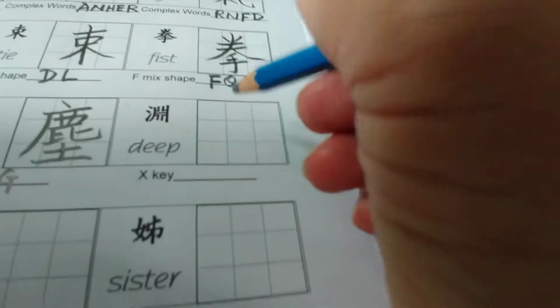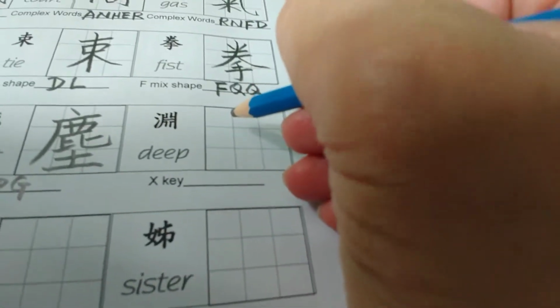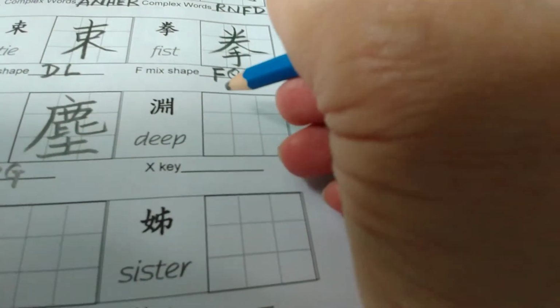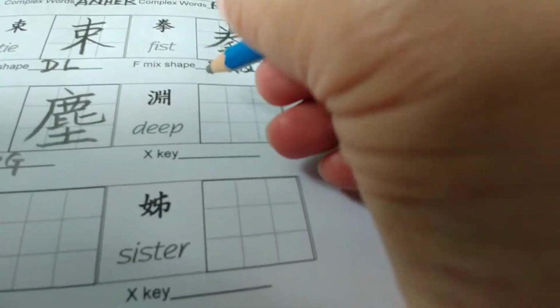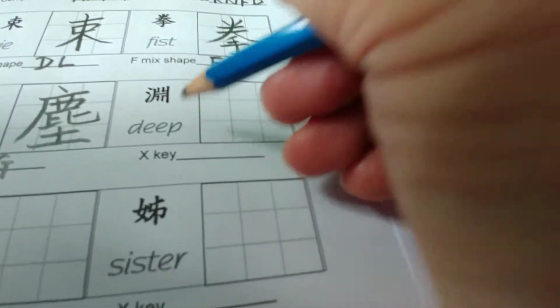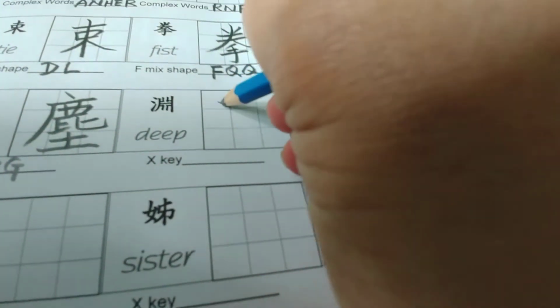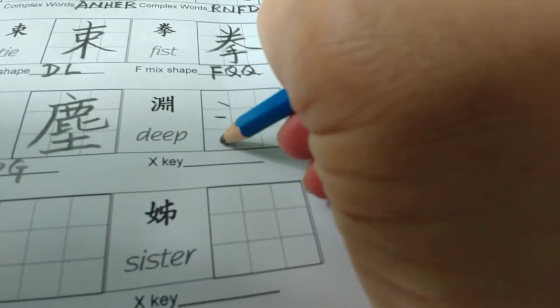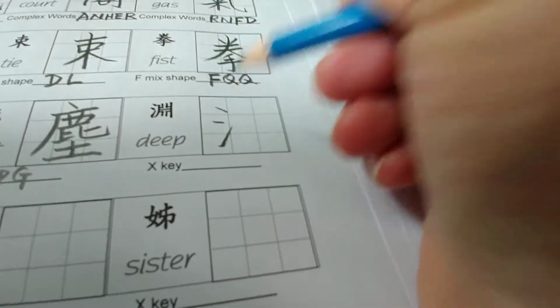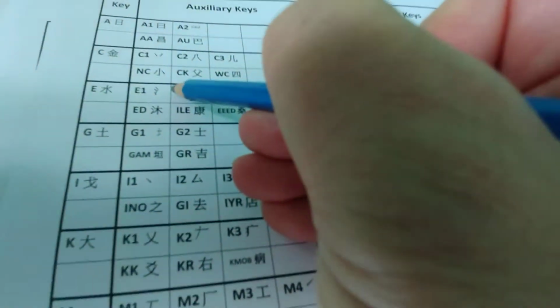Okay, the next one is Yun. It means deep, very deep in Chinese. On the left hand side, very easy. This is water, Yi. Remember? The E1.